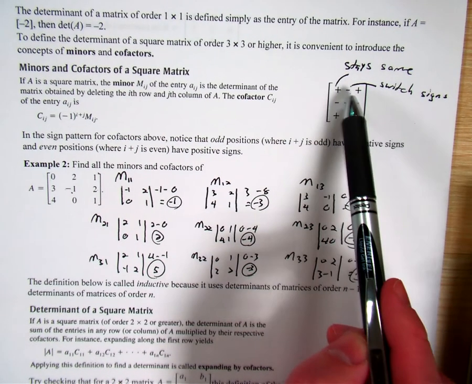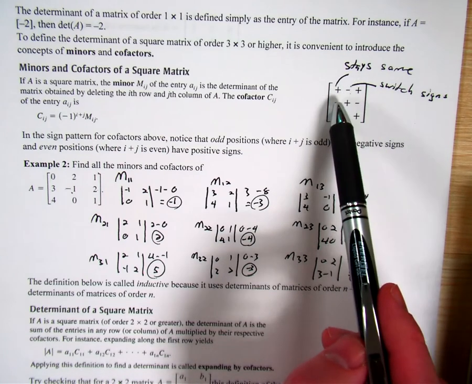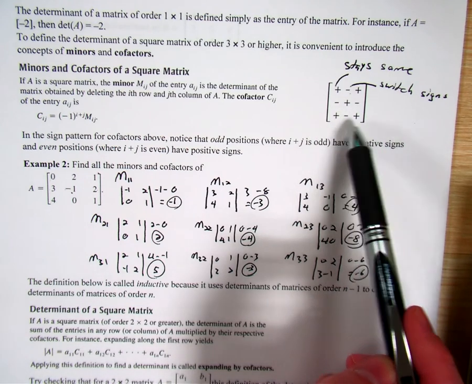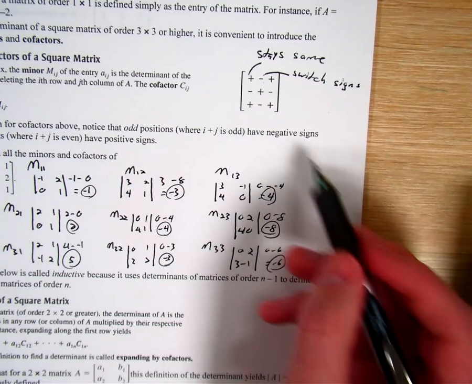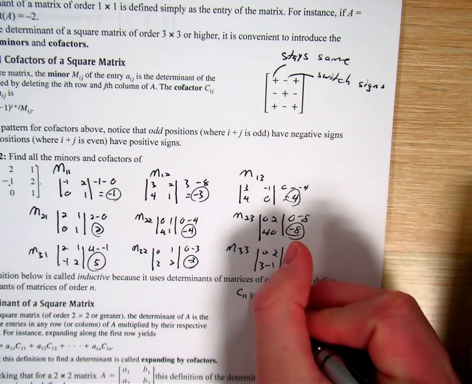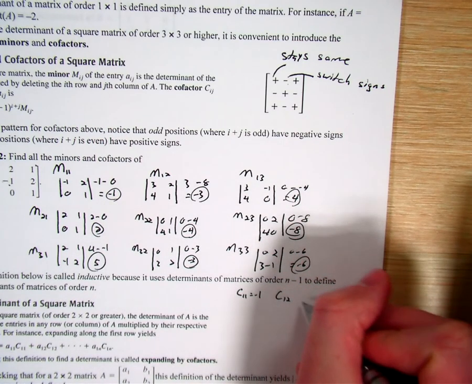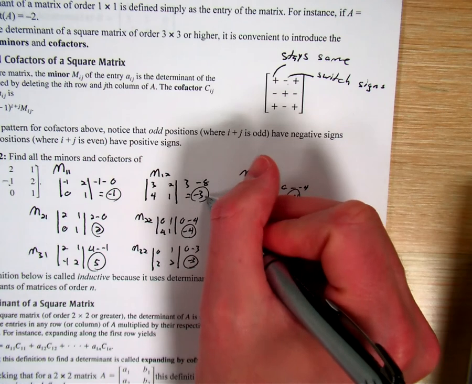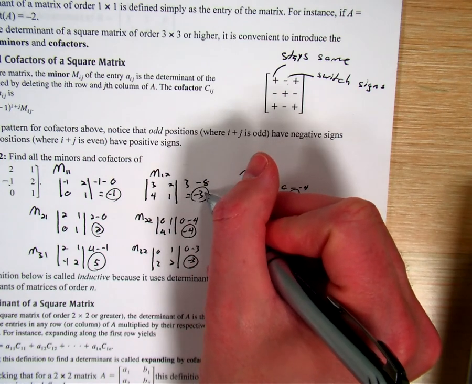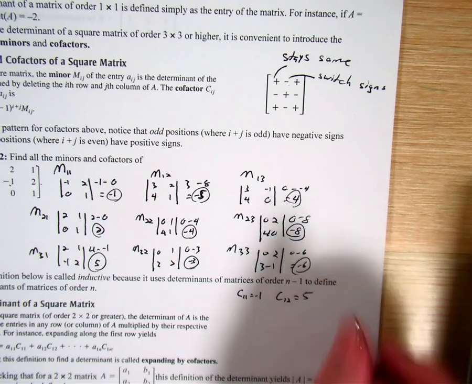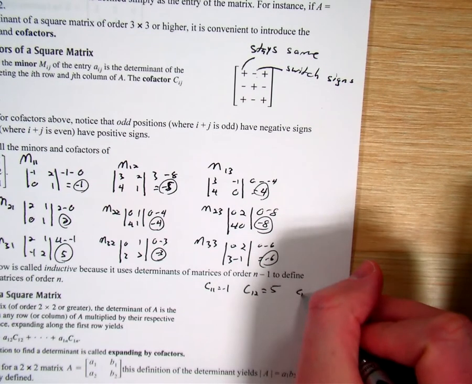So for 3 by 3, we can follow this pattern. Plus, minus, plus. Now, the plus doesn't mean positive. The plus just means stays the same. So stays, switches, stays. Switch, stay, switch. Stay, switch, stay. We're out of room over here, so let's go with C11 stays, so negative 1. C12 switches, so positive. What's this? 3 minus 8. Not negative 3, that's negative 5. So switches, that's going to be positive 5 now. And then C13, this one stays, so it's 4.